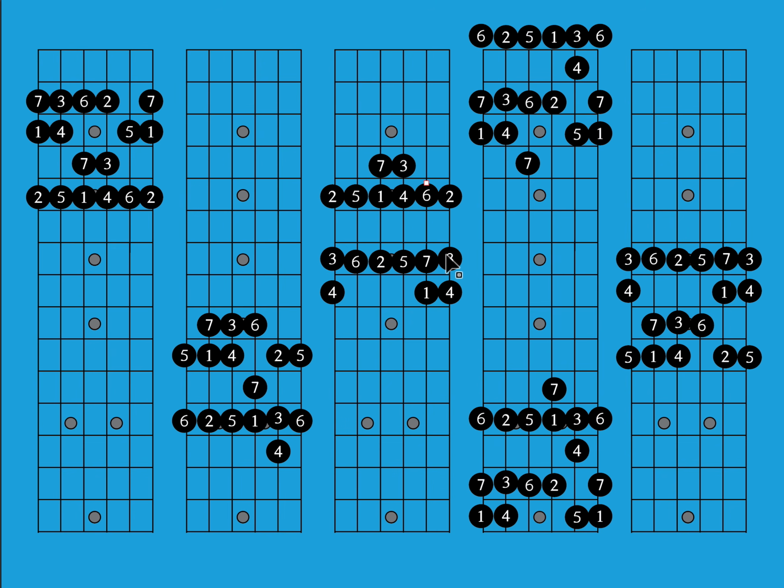You can check these for yourself and find that everything here is in the key of G, and practice them by learning one of them and moving them around like I've shown, and seeing through the B string.